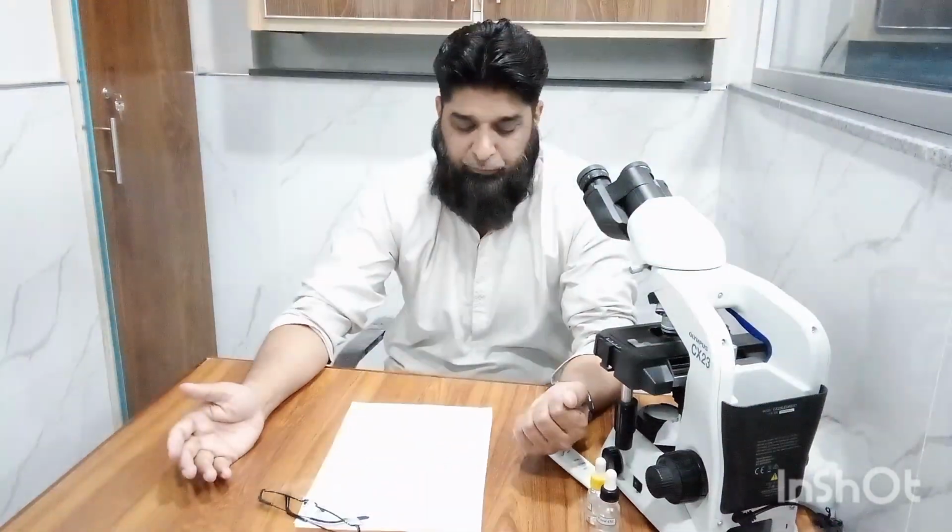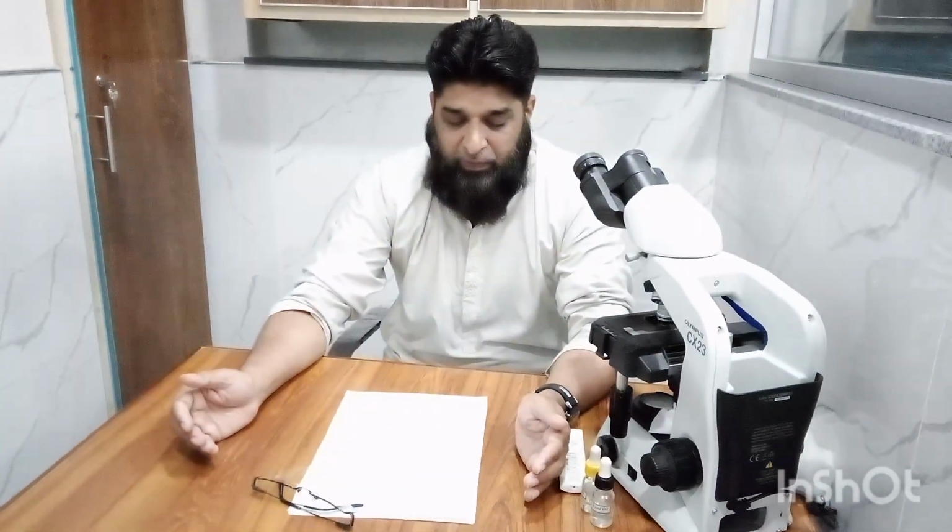In this type of inflammation, we have fibrinous material collected at the site of acute inflammation. Then fibrinous suppurative inflammation. Number four, suppurative inflammation. And last, hemorrhagic inflammation.